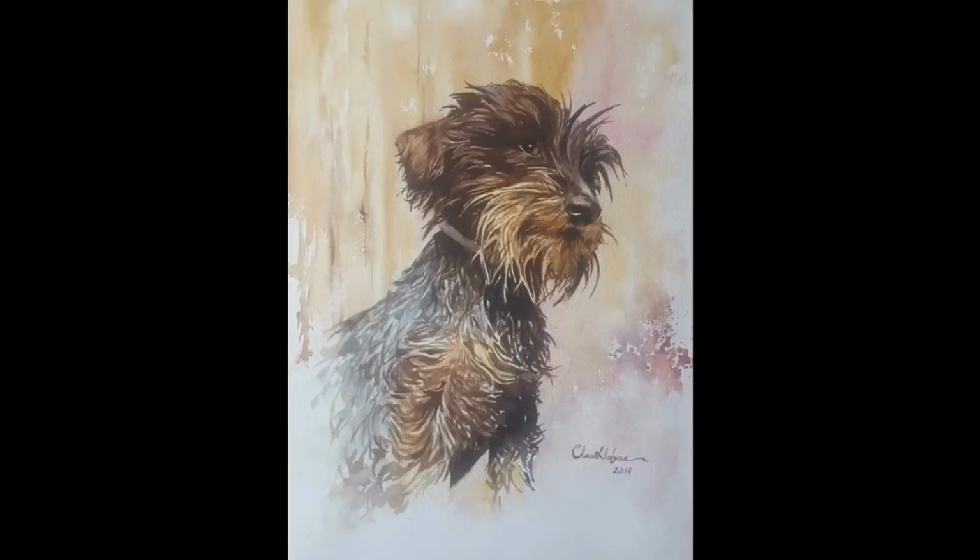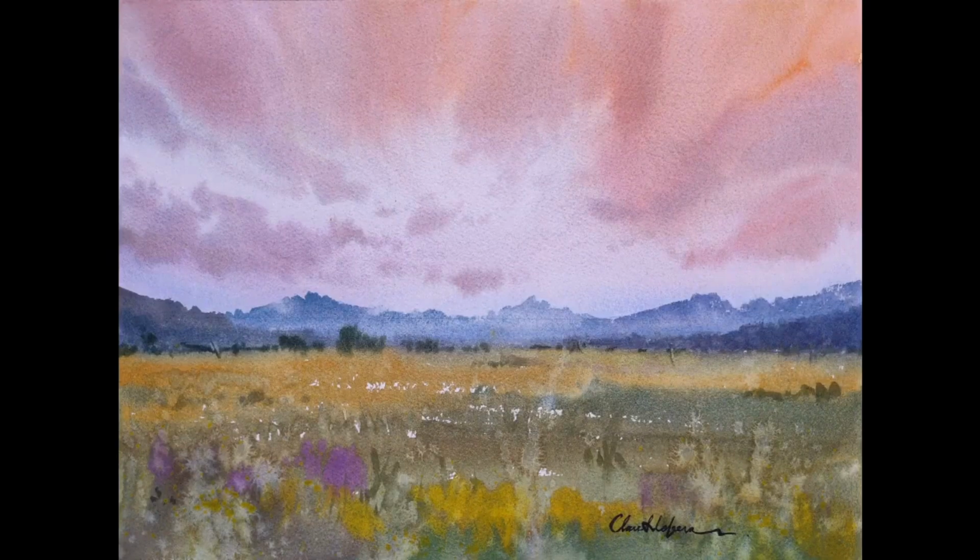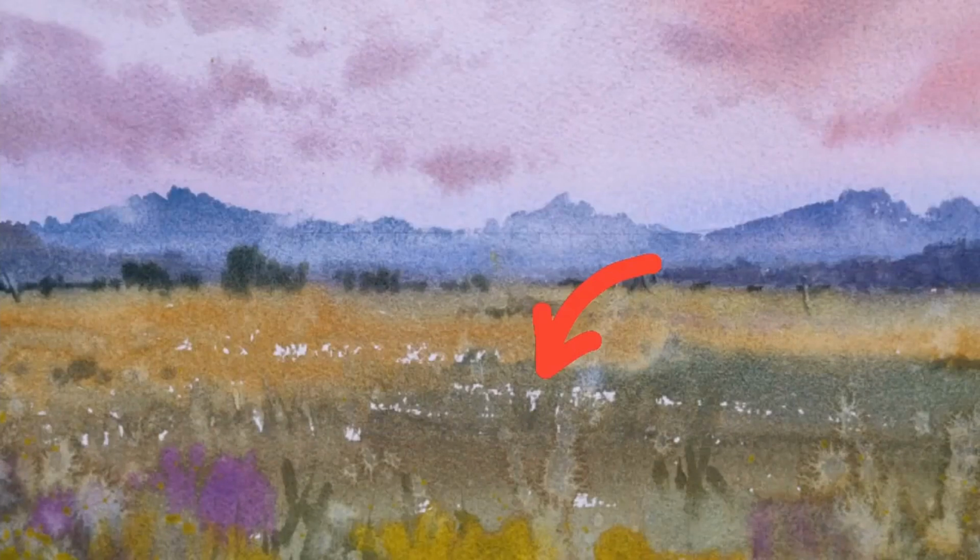Here, in this watercolor, we see, for example, a use of this technique in the background texture. Just so you know, this dog is the only dog I've painted in watercolor. It's a special case. And finally, you can see in this landscape an example of using it in the texture of the grass to add highlights and interest.